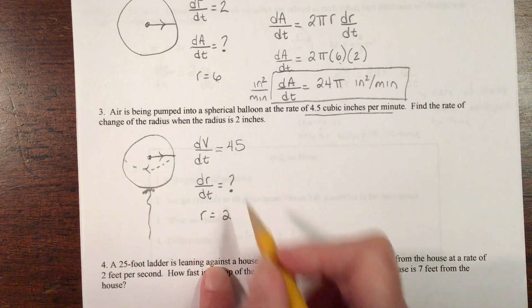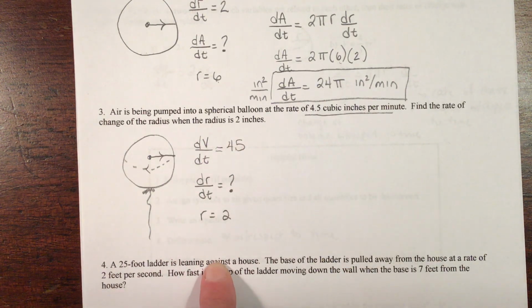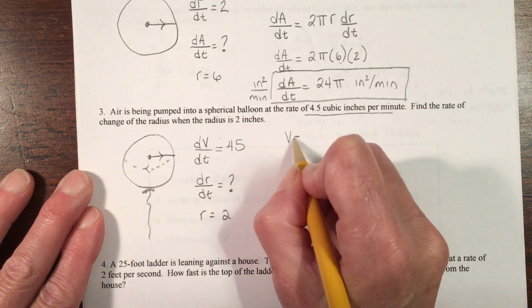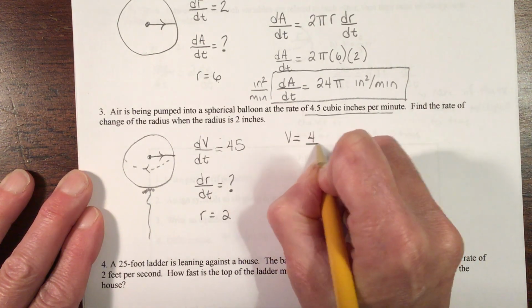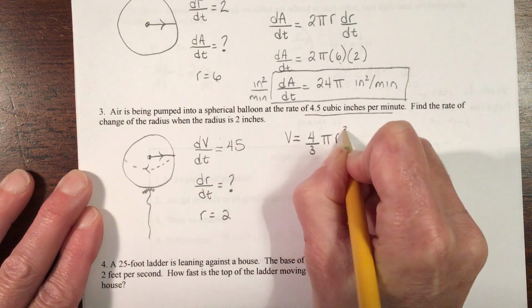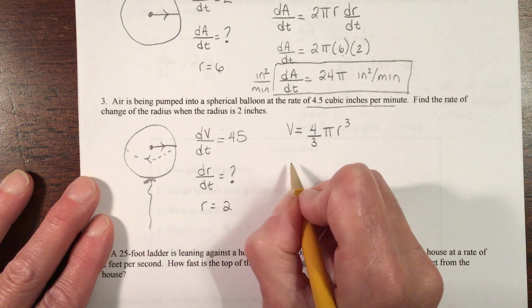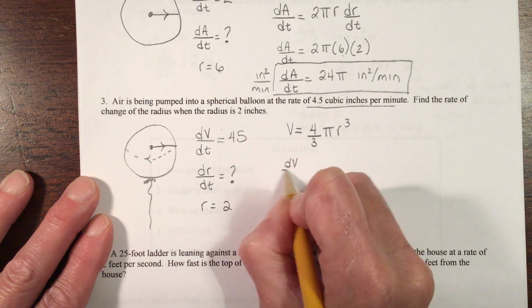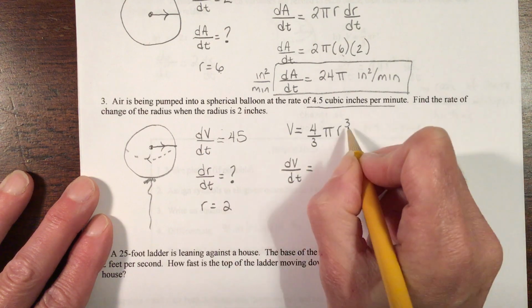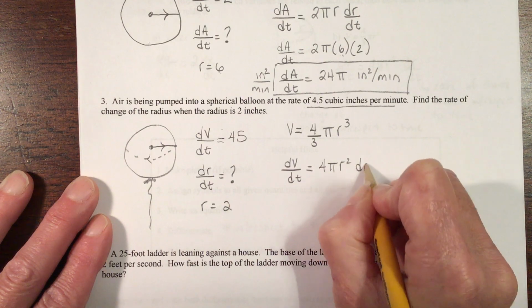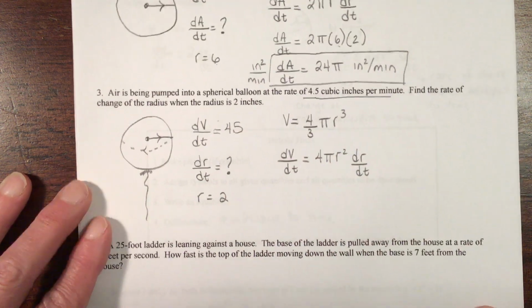Now we have to figure out what equation to set up. So I have a volume and I have a radius. I'm obviously going to use the volume of a sphere. You do not have to memorize these formulas. We will always provide you with them. So V equals 4/3 pi r cubed, and that's actually the example we did in the beginning. Now we're going to differentiate this with respect to time. So dV/dt equals, I'm going to take the derivative of this side, 4 pi r squared dr/dt, right? We're using implicit differentiation here.